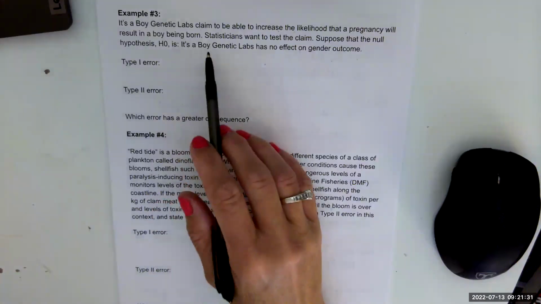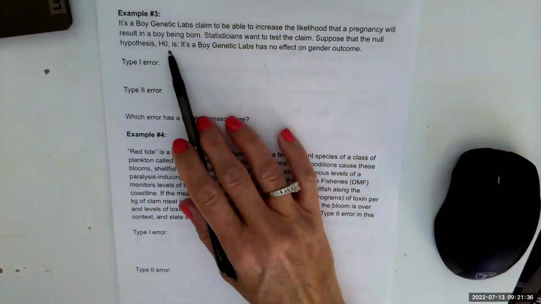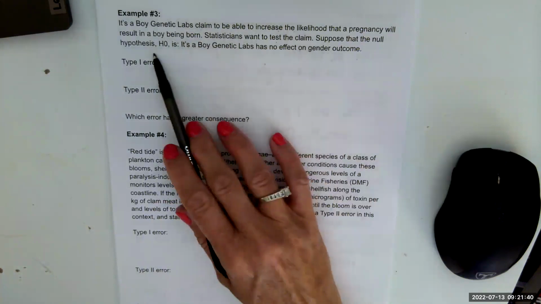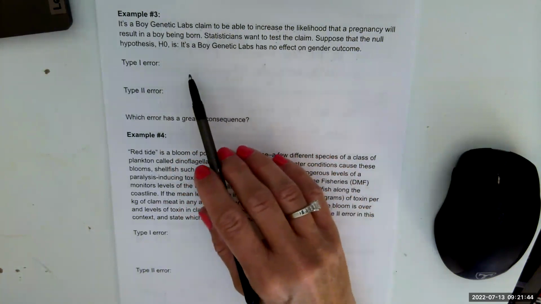It's a Boy Genetic Labs claims to be able to increase the likelihood that a pregnancy will result in a boy being born. Statisticians want to test the claim. Suppose that the null hypothesis H0 is It's a Boy Genetic Labs has no effect on gender outcome.